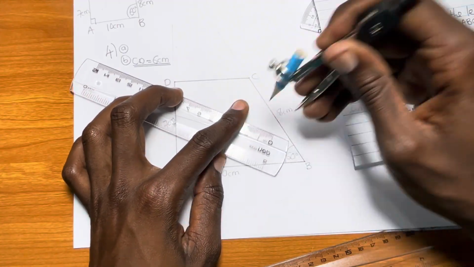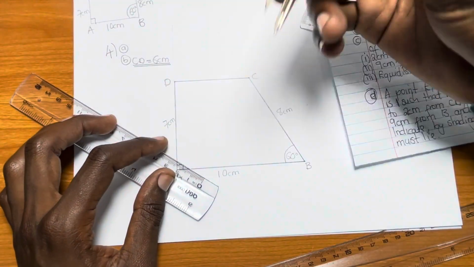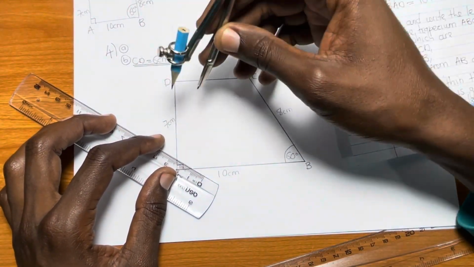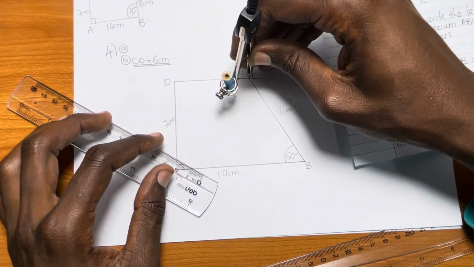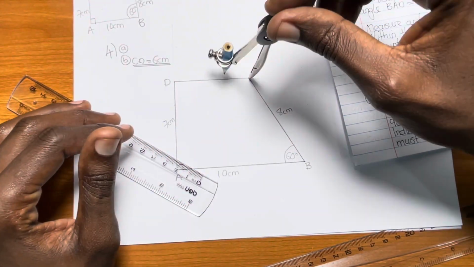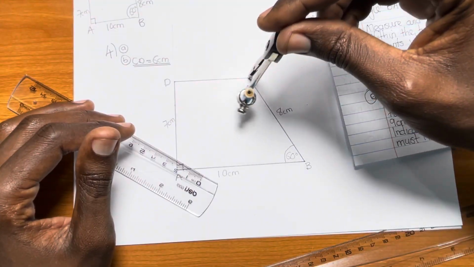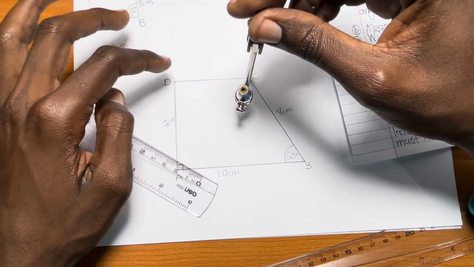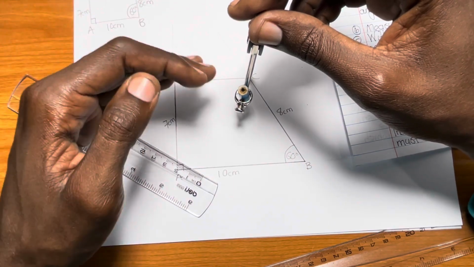Okay, once you get 2 centimeters, the line is CD. So you go on point C and then point D, and then you do the following. You stand on point C, towards the inside of the shape, not up here, but inside. Mind you, this line is supposed to be parallel to this one, but inside the shape.